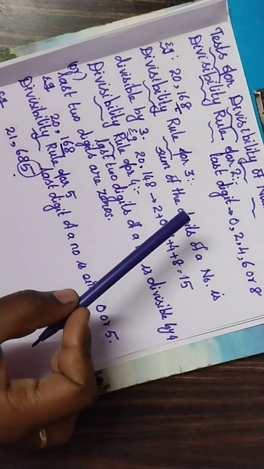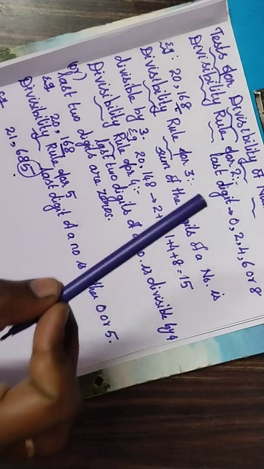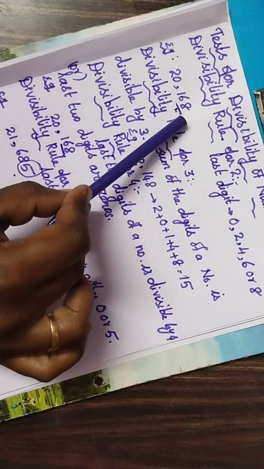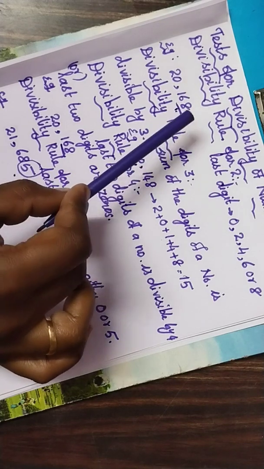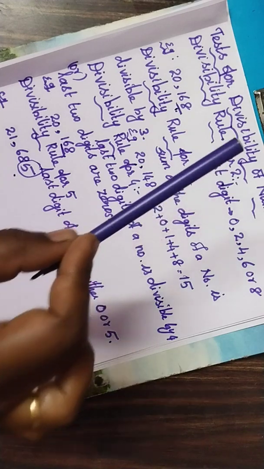The number is an even number. If the last digit of the number is an even number, then that number is divisible by 2.